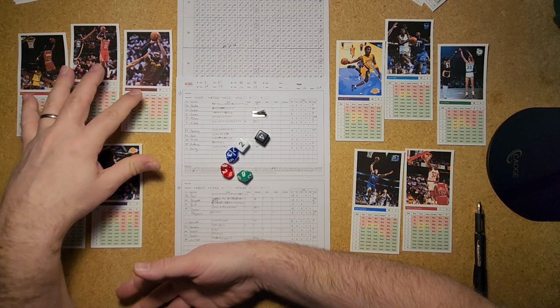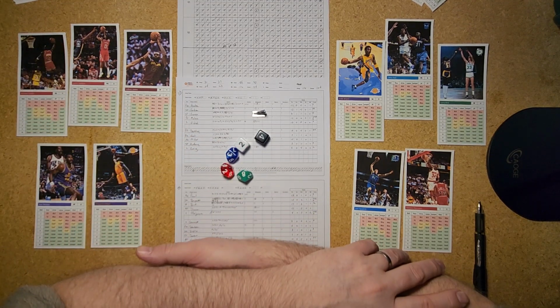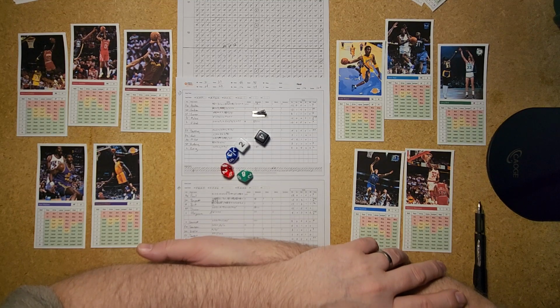What that does is force a stop in the action where you can substitute players. Maybe helpful, maybe not. If you don't want to play with it, you don't have to. It's one of those options.